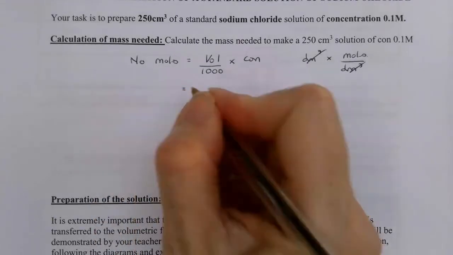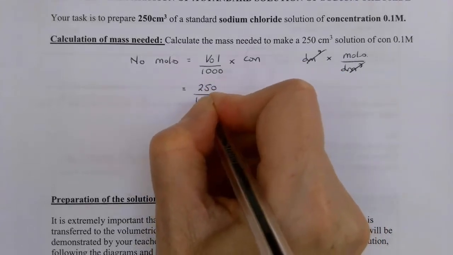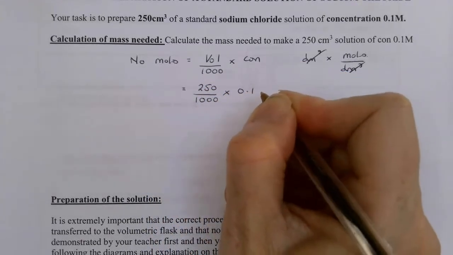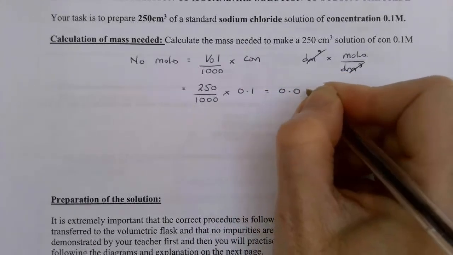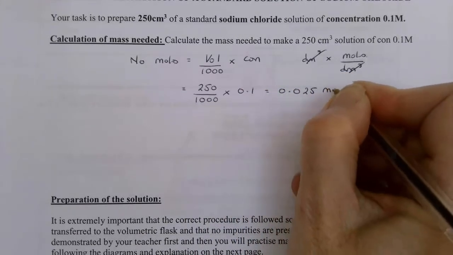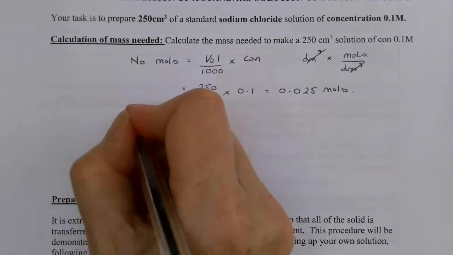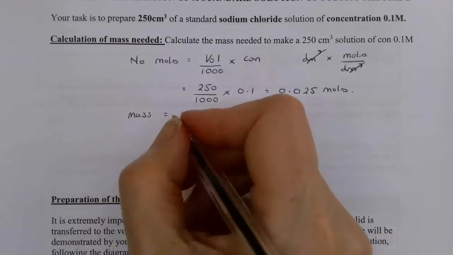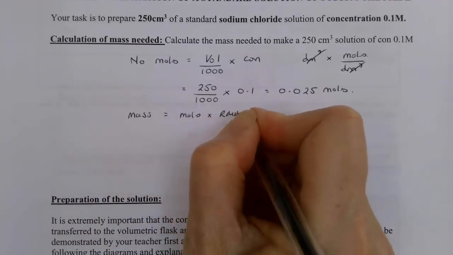So the number of moles needed in this case, well, I want a 250 centimeter cubed sample, and I wanted a concentration of 0.1. So in other words, I need to weigh out 0.025 moles of my sodium chloride. The mass, if you remember back to the first pack, mass is moles times RMM.